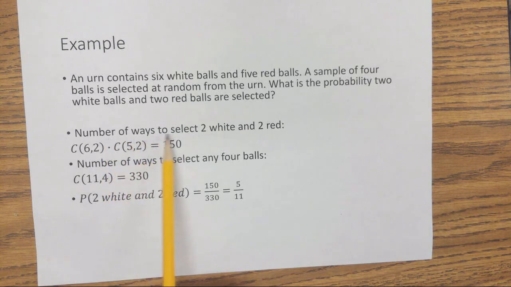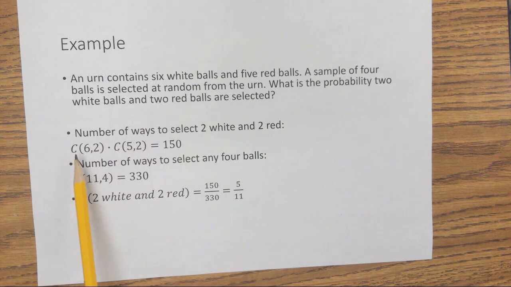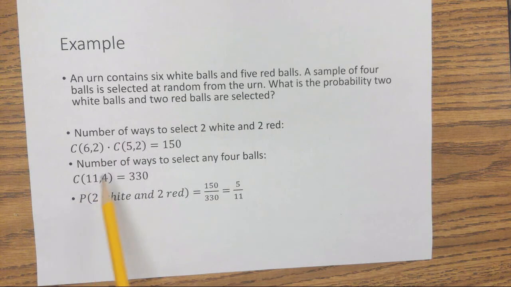So what are the number of ways to select 2 white and 2 red? Well, there's 6 white, so that's a combination of 6 and 2. I'm picking 2 white and 2 red, so I'm multiplying. For the red, there's 5 red, so that's 5 and 2. Do the combinations, multiply them together in your calculator, you get 150.